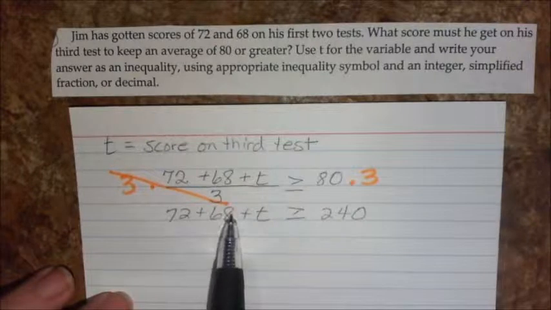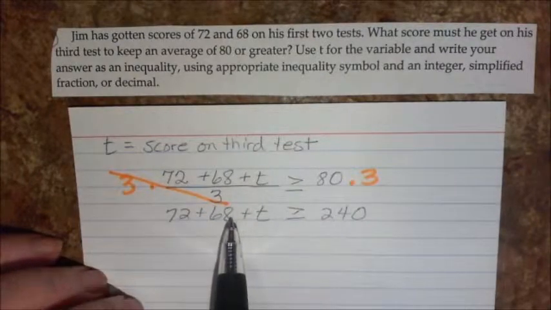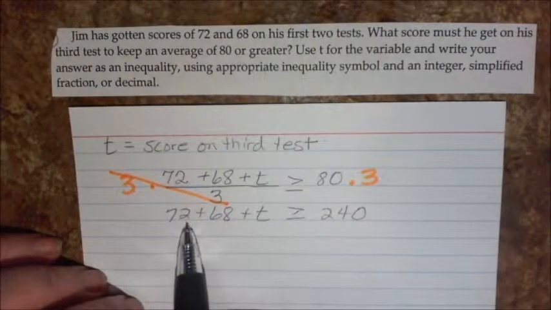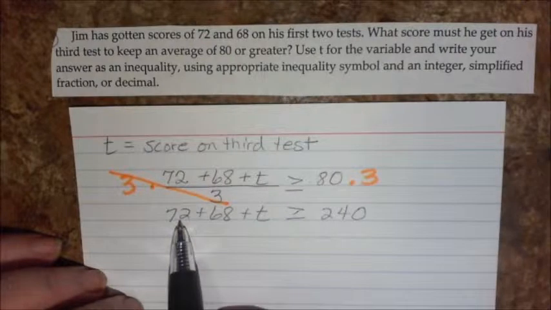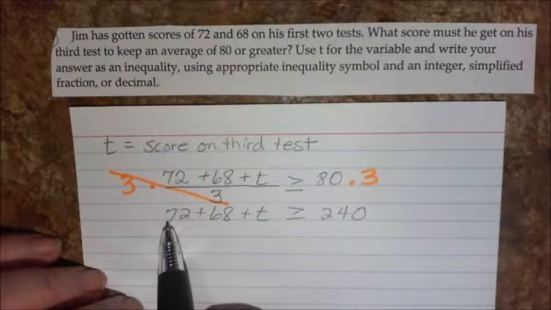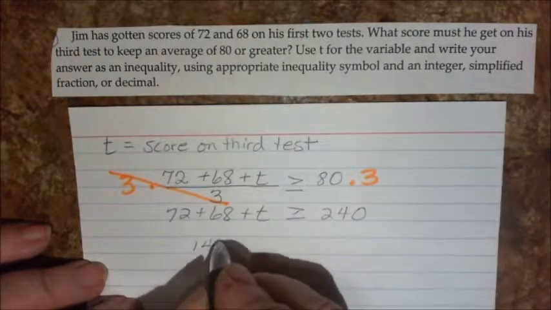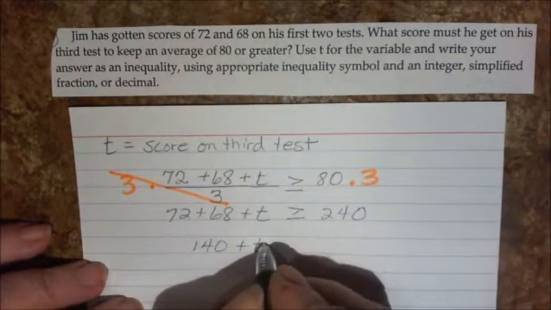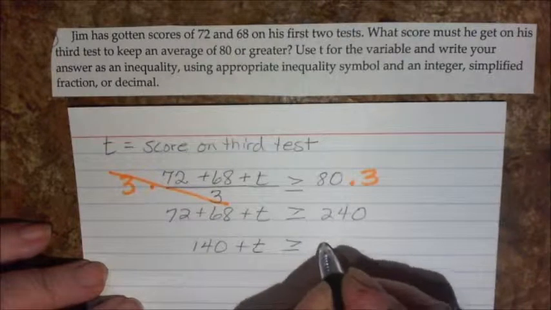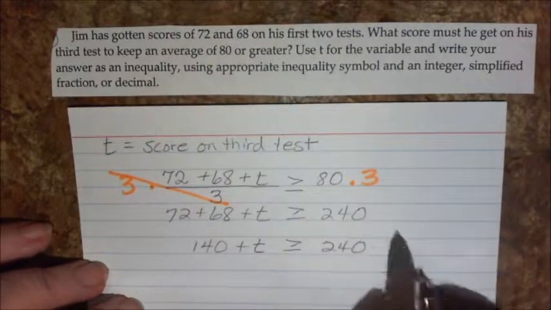Now, let's collect our like terms here and add 72 plus 68. That should be 140 plus t is greater than or equal to 240.